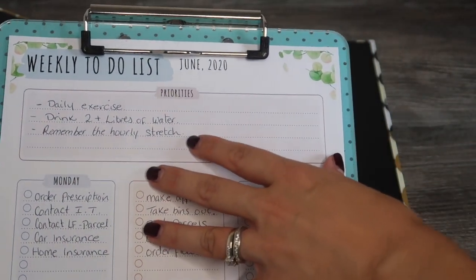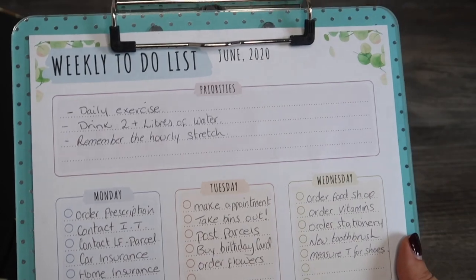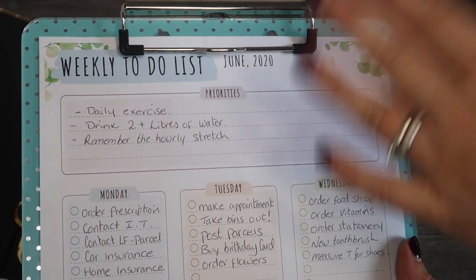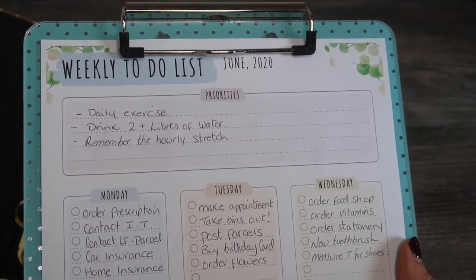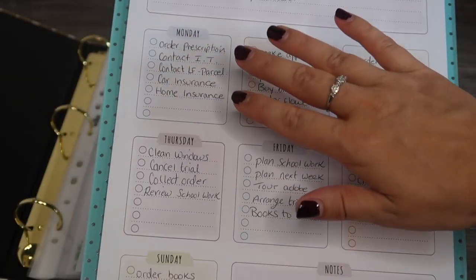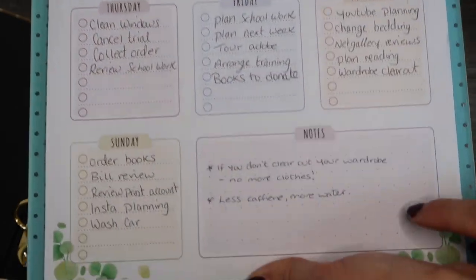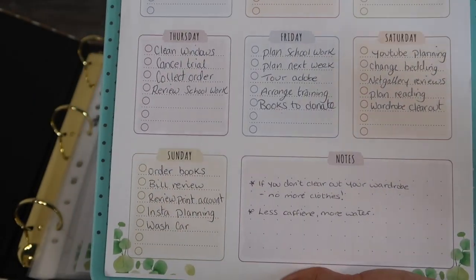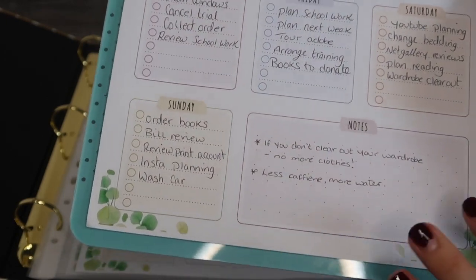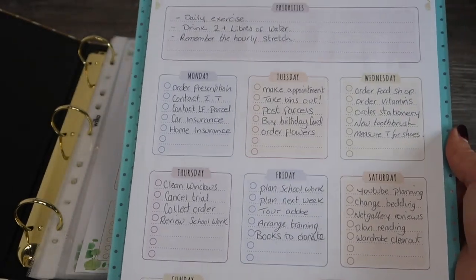So these were the priorities I've put that aren't a specific thing I need to repeat every day, but something I want to keep at the forefront of my mind. So daily exercise, drink 2+ litres of water a day, remember the hourly stretch. That's just because I'm sat at a computer all day long and I need to make sure I'm getting up and moving about, or else I'll be in pain later. And then all the general to-dos for Monday, Tuesday, Wednesday, Thursday, Friday, Saturday and Sunday. And then I've just put a couple of notes to myself to spur myself on. If you don't clear out your wardrobe, you can't buy any more clothes. That's a deal I've made with myself, and I need to drink less caffeine and drink more water. So just little tips for myself.